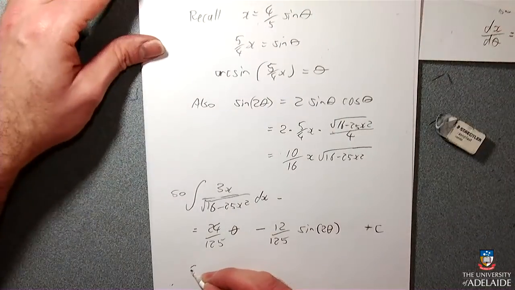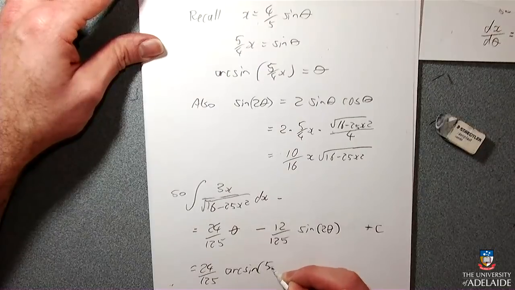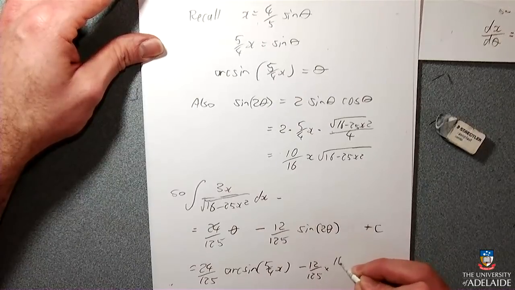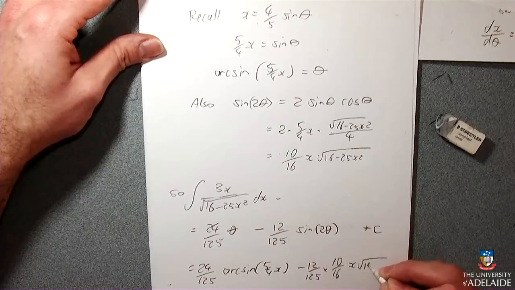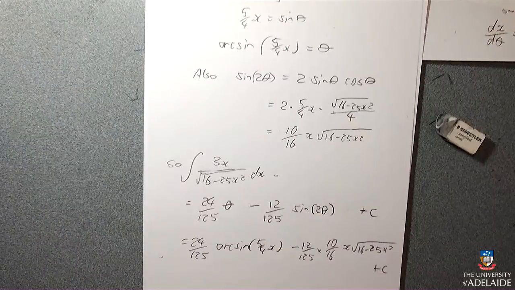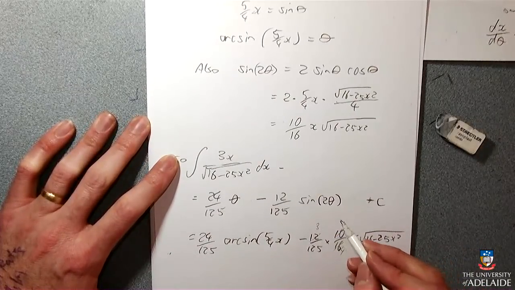And then I'm going to sub everything in. Arc sine 5 on 4x minus 12 on 125 times 10 on 16x root 16 minus 25x squared plus c. Yay! Probably simplify that a little. I guess the 4 from the 16 will cancel out from the 4 from the 120 from the 12.